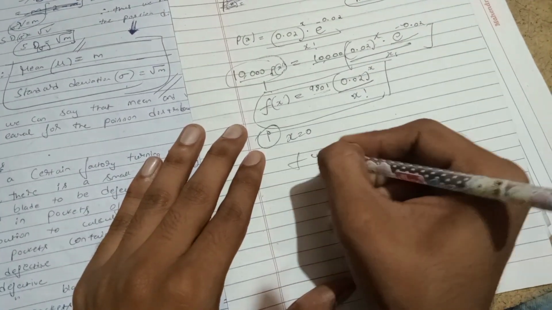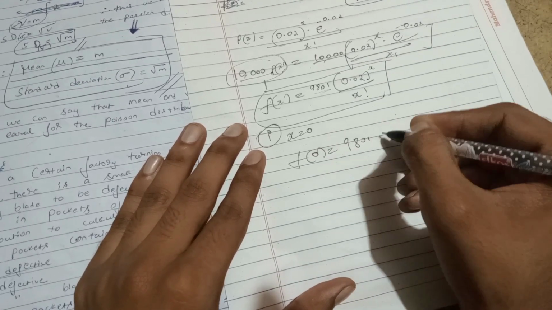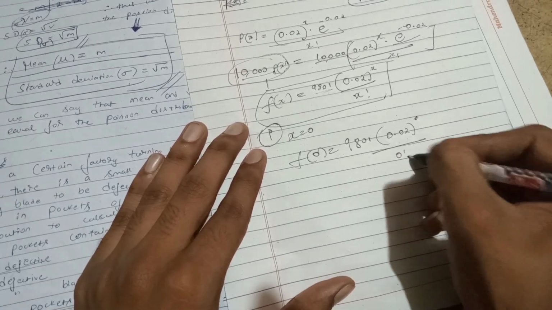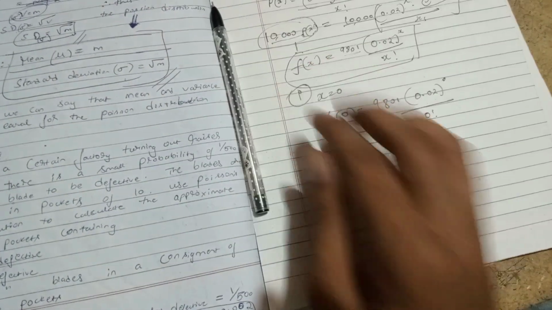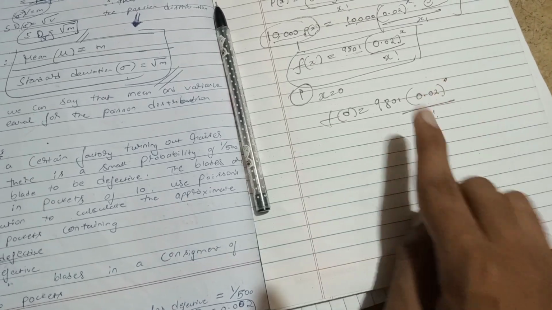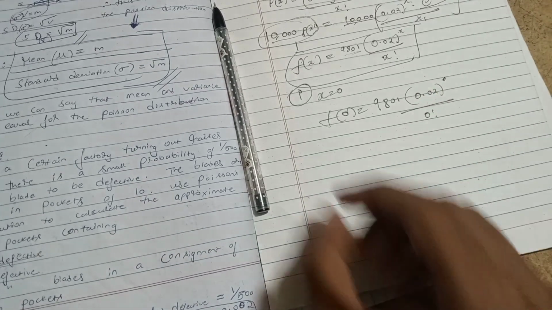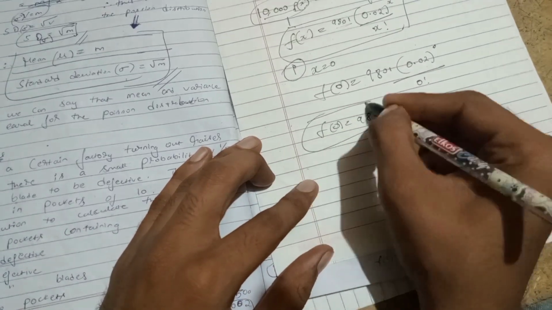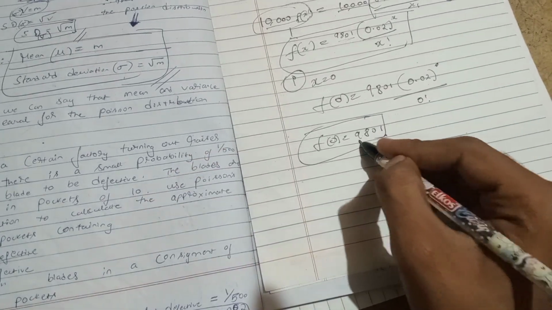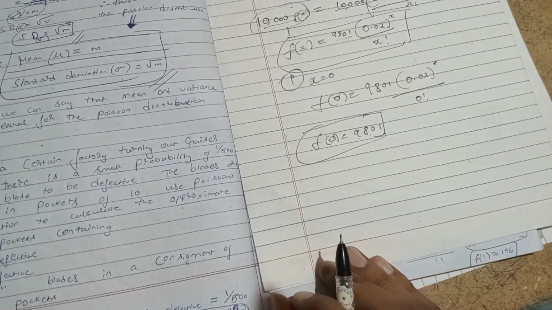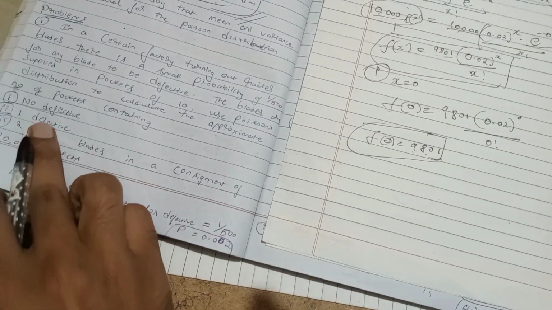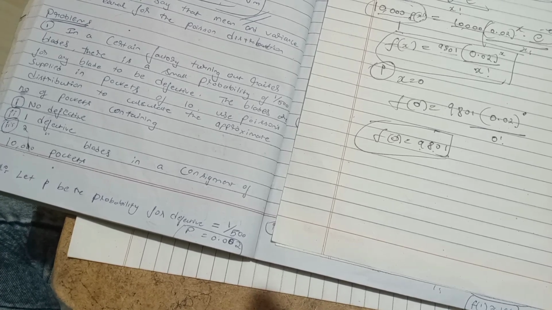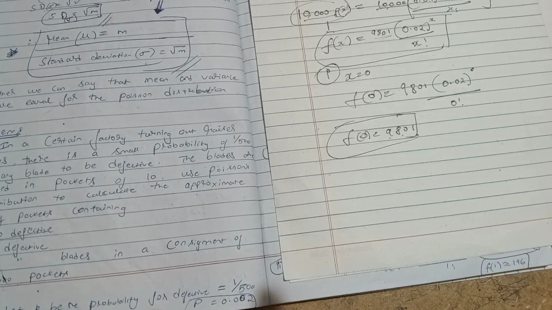Just substitute in this. F of 0 is equal to 9801 into 0.02 to the power 0 divided by 0 factorial. You just substitute in your calculator. Anything to the power 0 is 1 and 0 factorial is also 1. Then the remaining will be f of 0 is equal to 9801. That means there are 9801 pockets that have no defective blades. Clear? Not even a single blade is defective in your 9801 pockets.